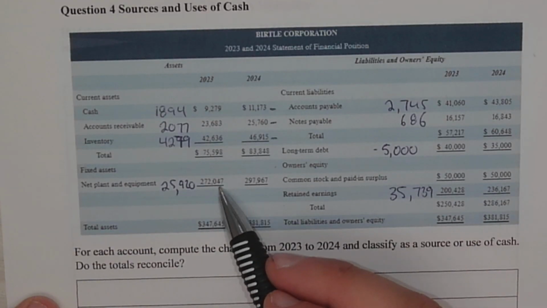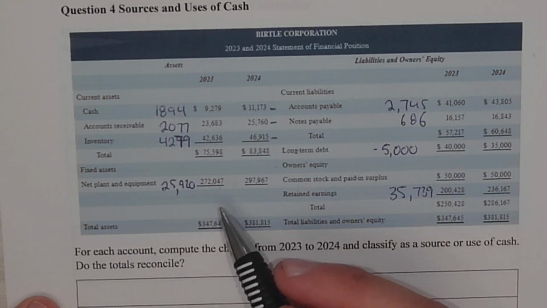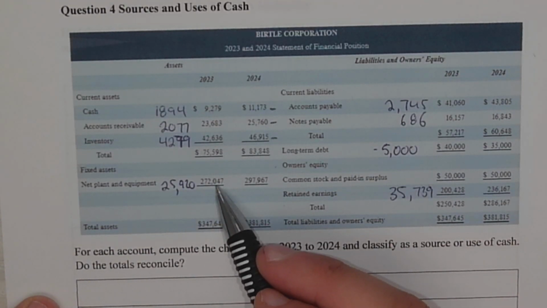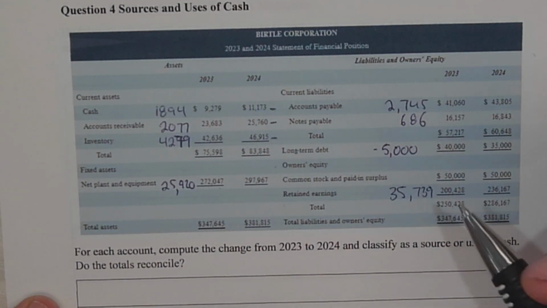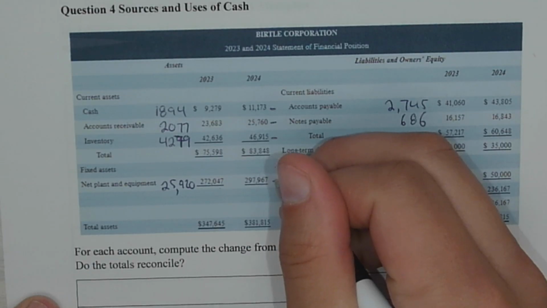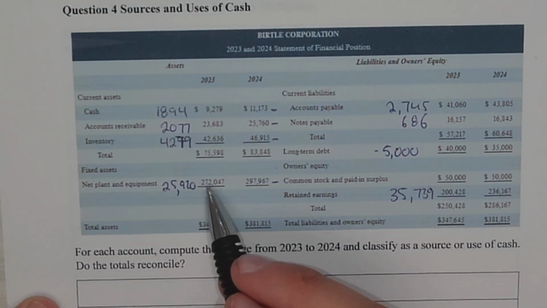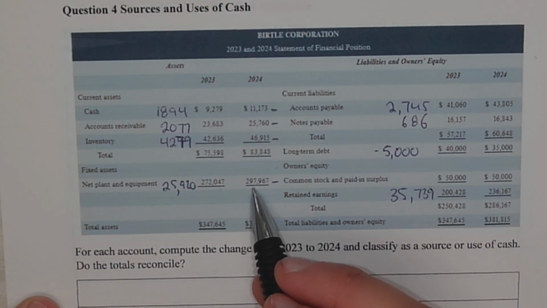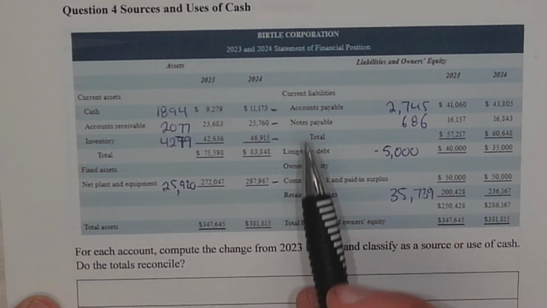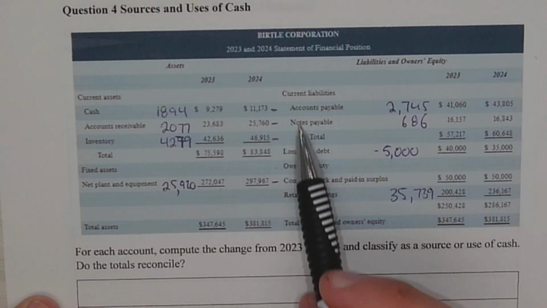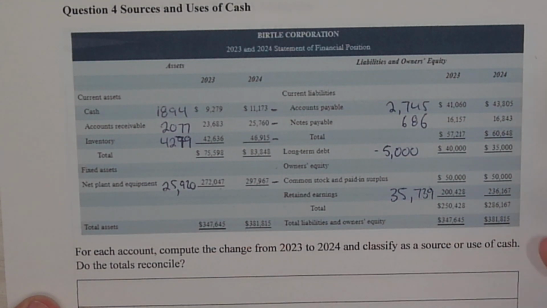And the same is with the property, plant, and equipment. We had a $26,000 increase, and to have an increase in property, plant, and equipment, you need to have cash to spend for it. So if you have an increase in this, that means you used your cash. And that's ultimately what we're trying to do, is determine our cash flows and what affects it.